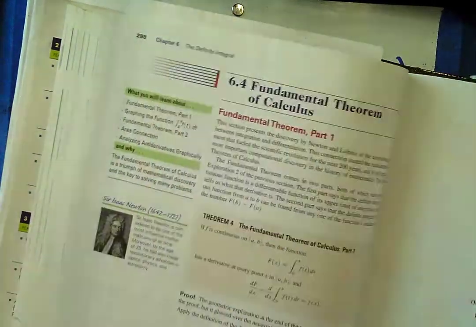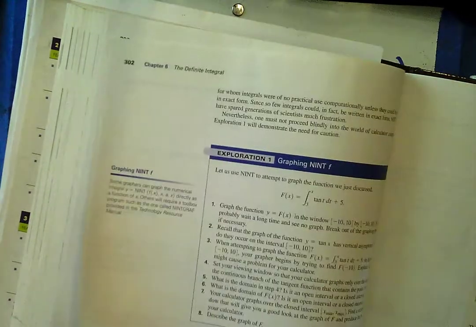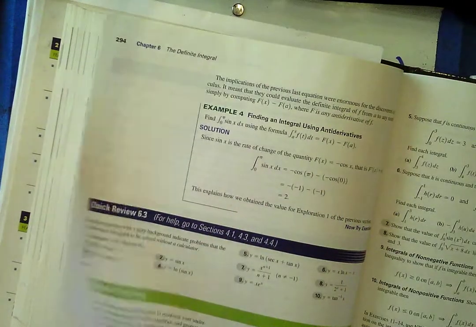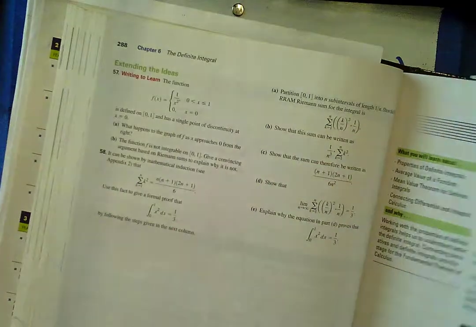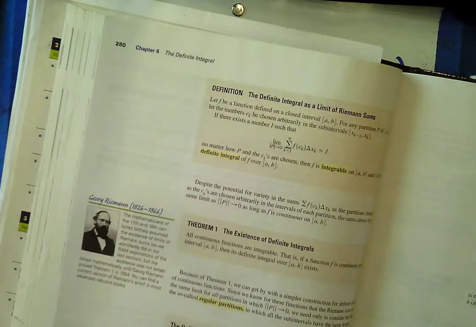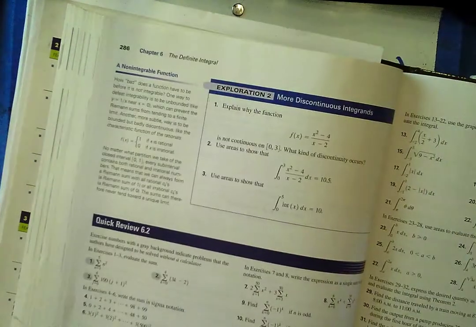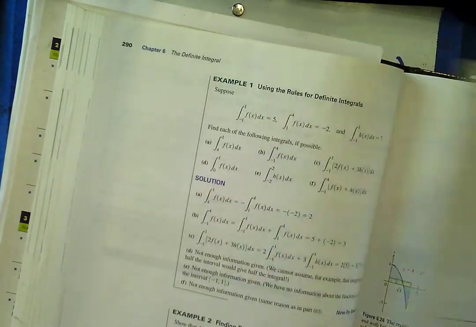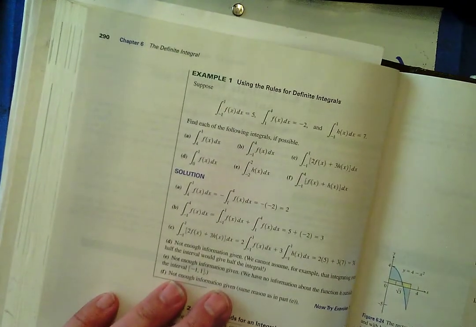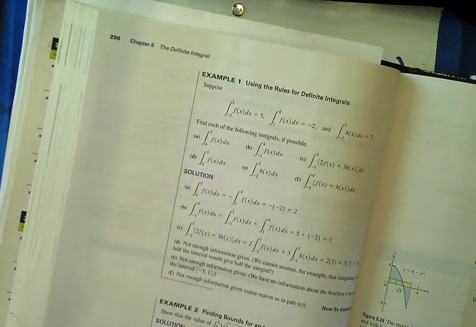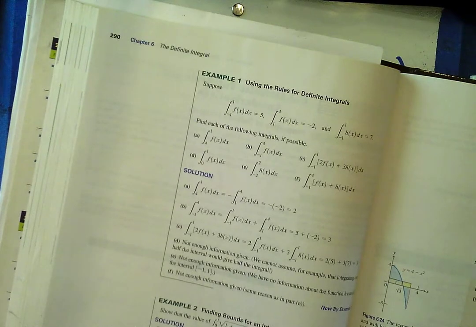There we go, integral properties. No, that's the fundamental theorem of calculus. I would have thought it was before that. Definite integrals, yeah. There we go. No. Oh, come on. There.